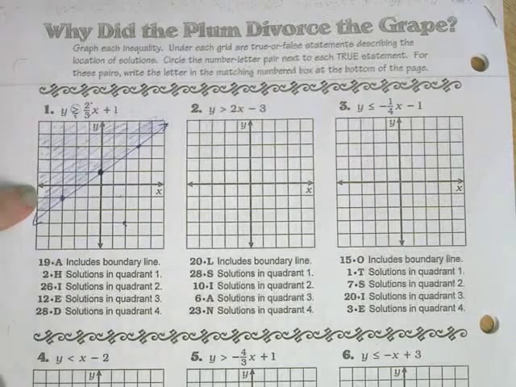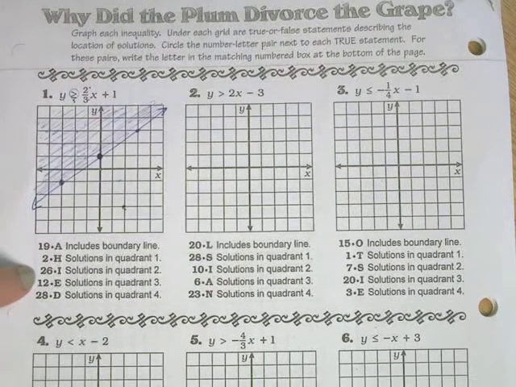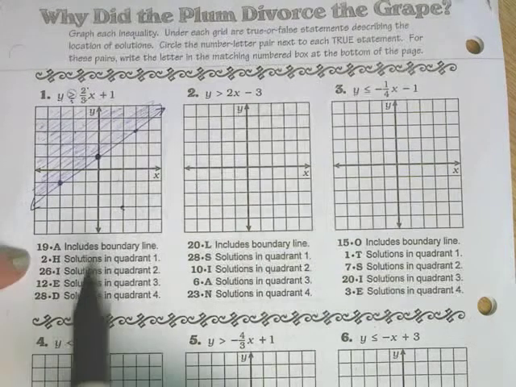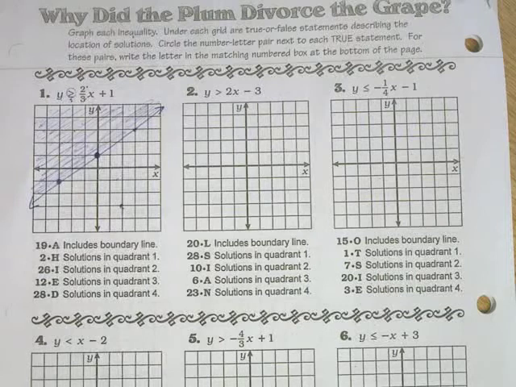So that's how we graph inequalities with two variables. When we're doing this worksheet, this is how you're going to check and see if you're graphing this correctly. It says, under each grid are true or false statements describing locations of solutions.